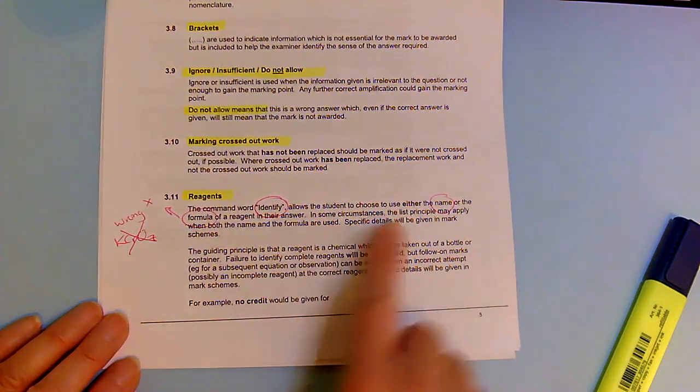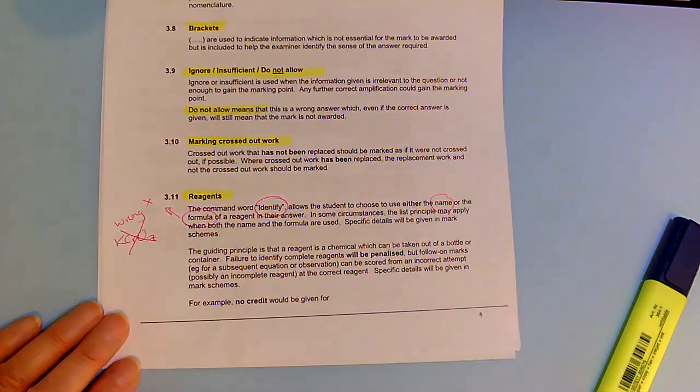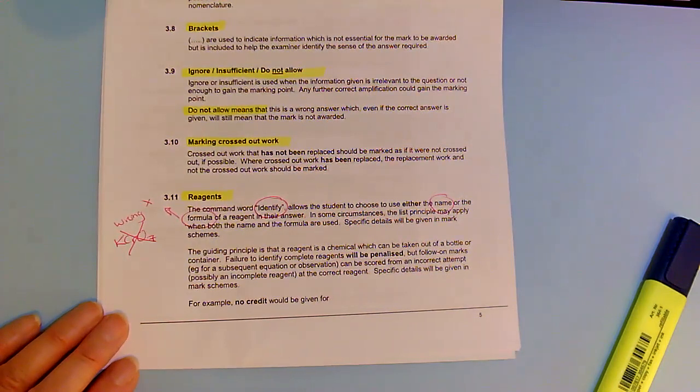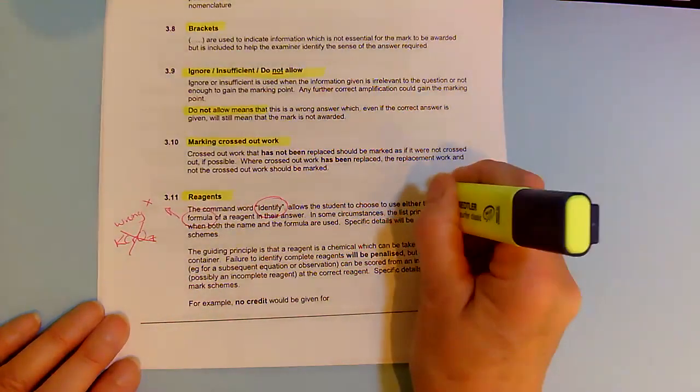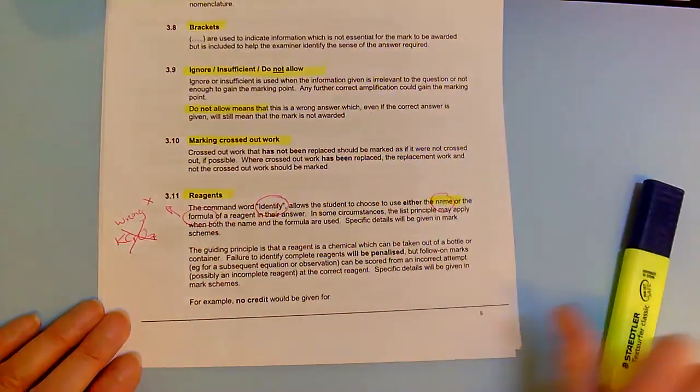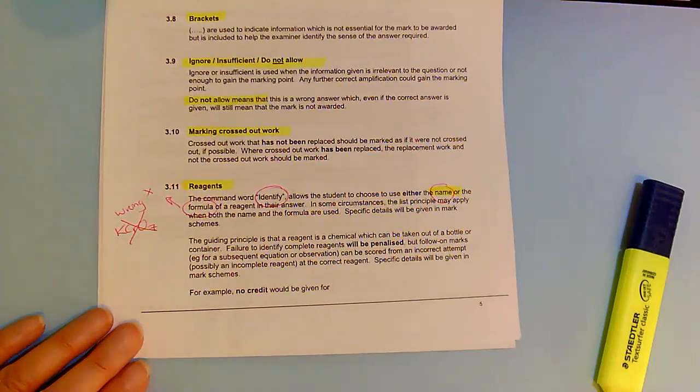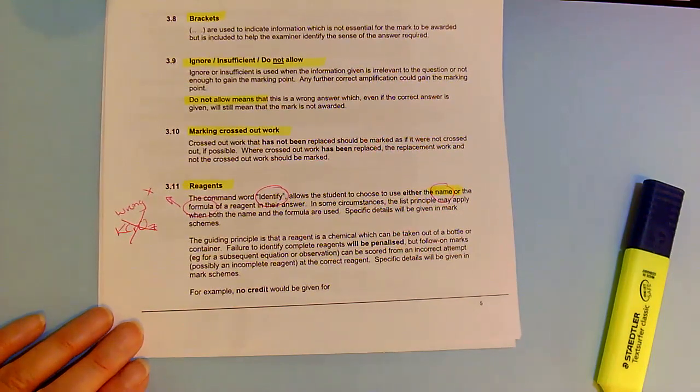And again, it says in some circumstances the list principle might apply where the name and the formula are used. So if you're trying to use the name and the formula and you get the name right but the formula wrong, then you may have the mark negated because the formula's wrong. So my advice is to use the name rather than try and use a formula that you don't really know very well.